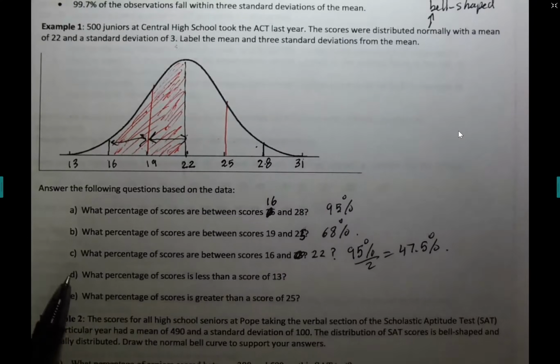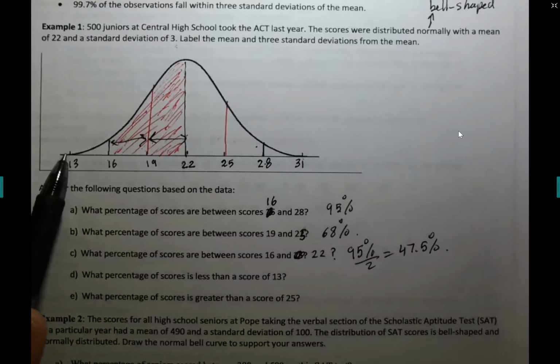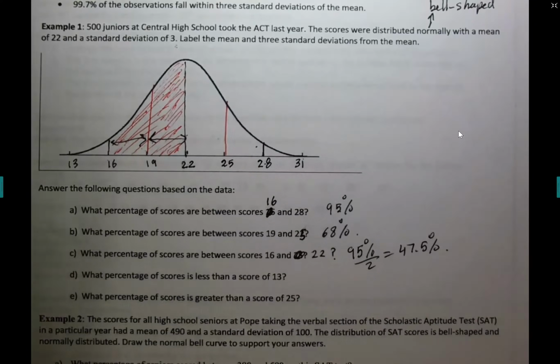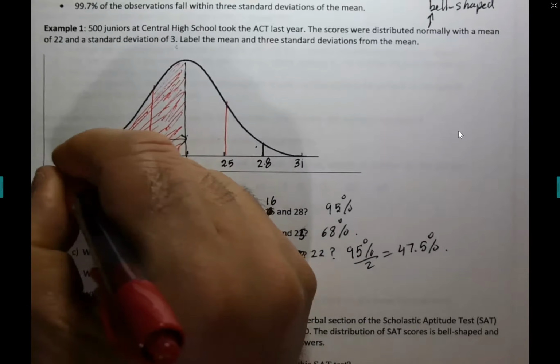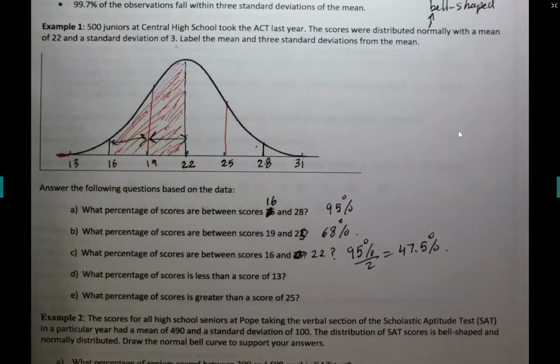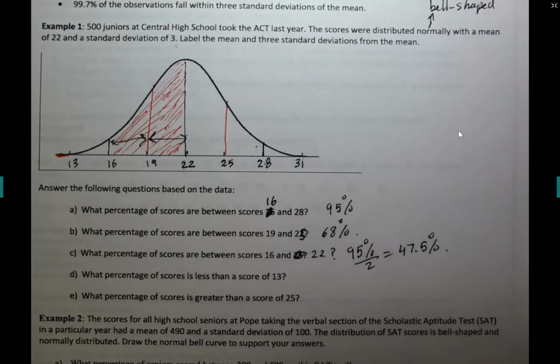Okay, let's look at D, guys. What percent of the values are less than 13? Right here. It looks very, very small right here. Who can figure this out? It's going to be a very, very small percent. Very small, but we can find it. Is it 0.15 or no? Good, very good.